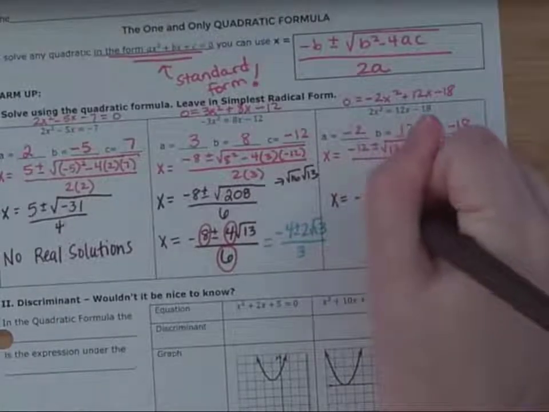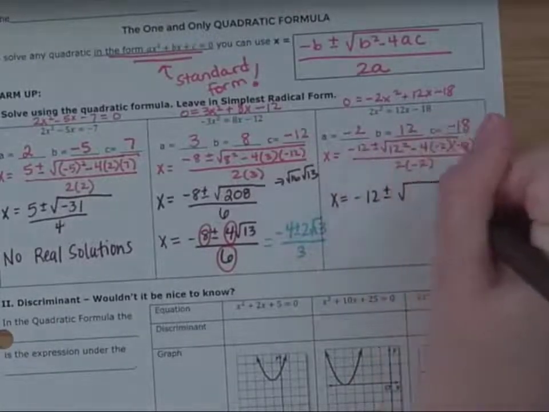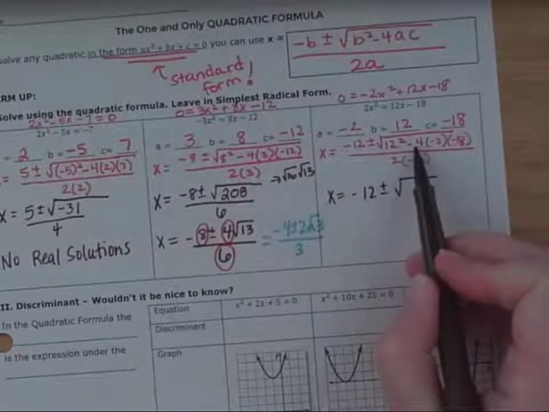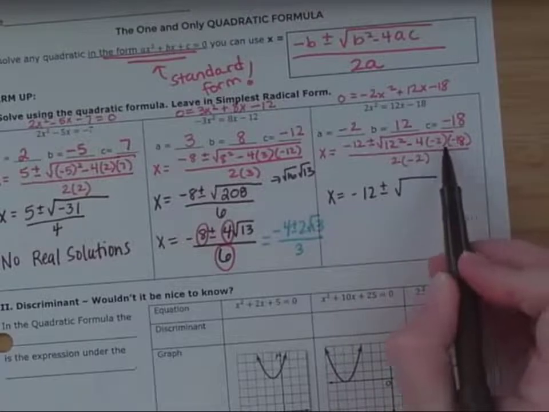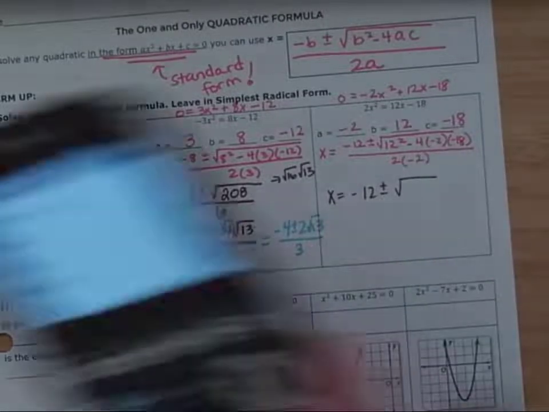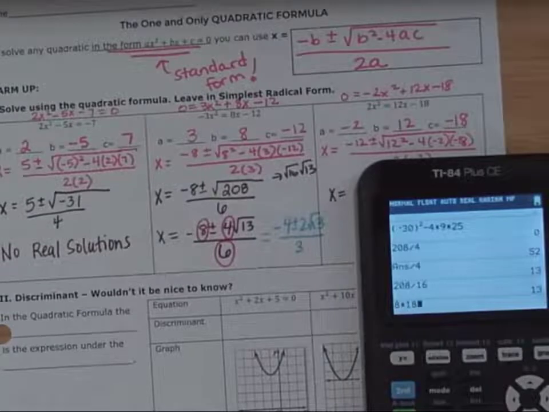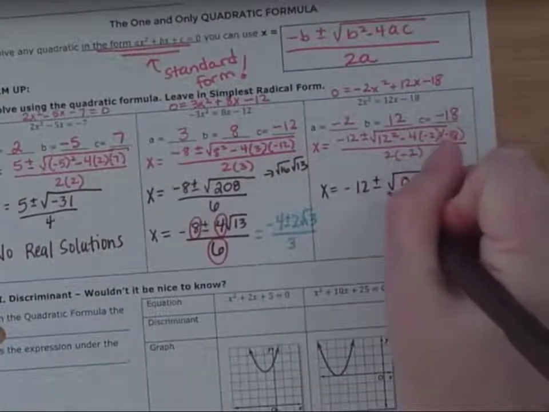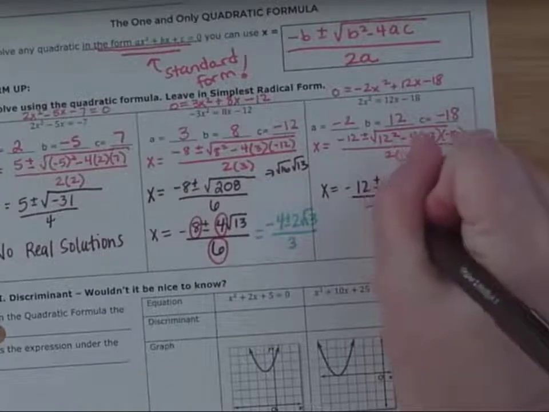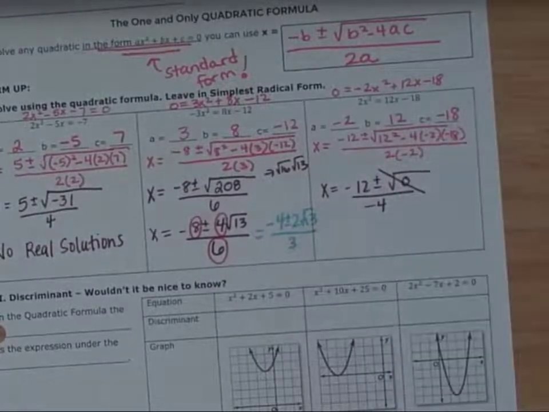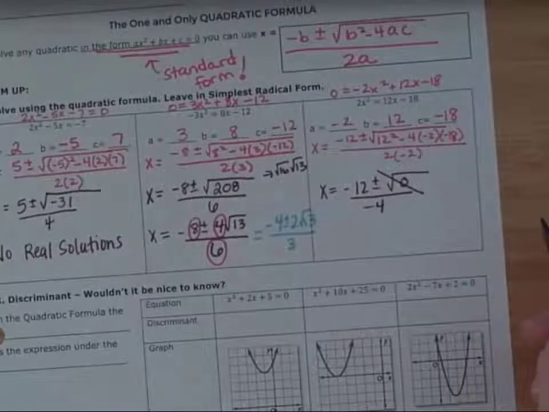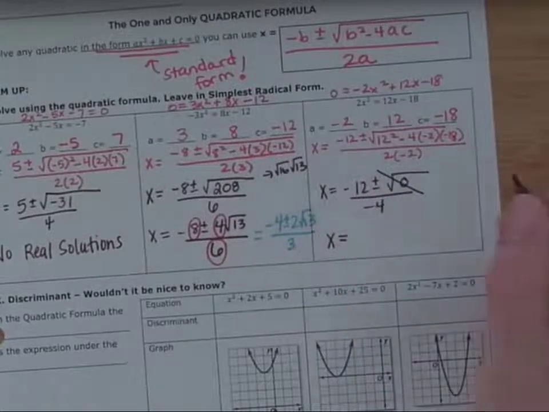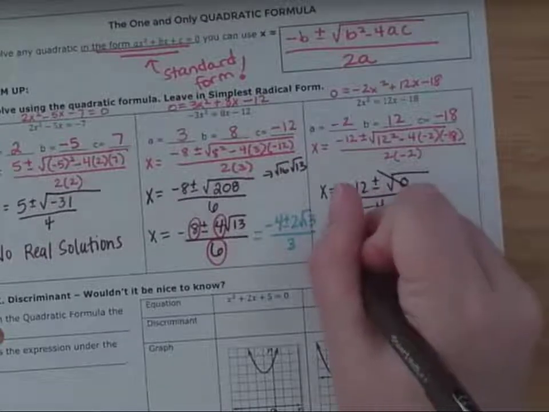X equals negative 12 plus or minus 144 minus 8 times 18. 144. So square root of 0. So that goes away, it doesn't matter. Negative 12 divided by negative 4. One solution.